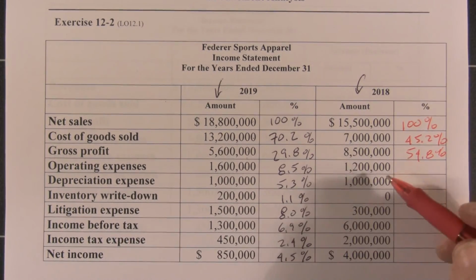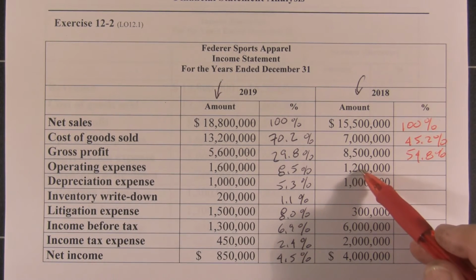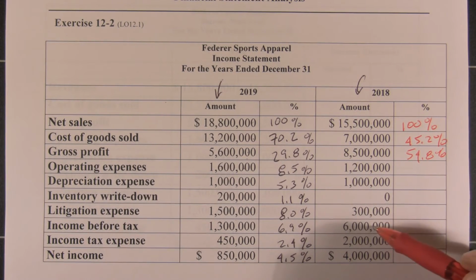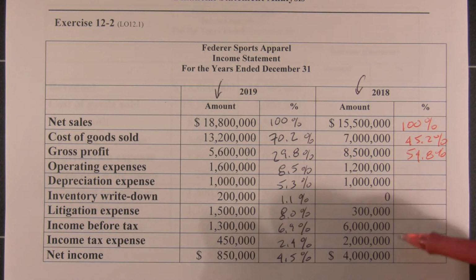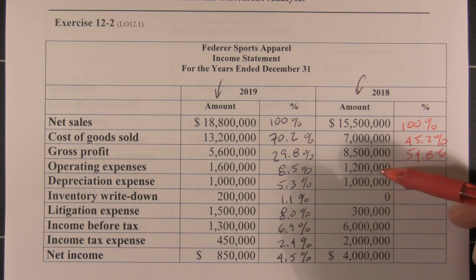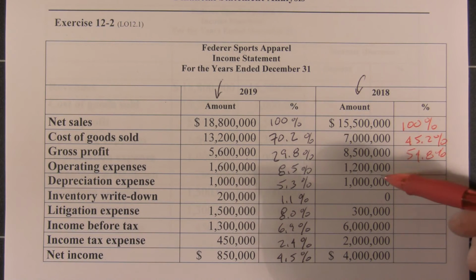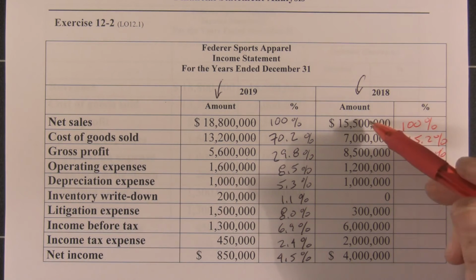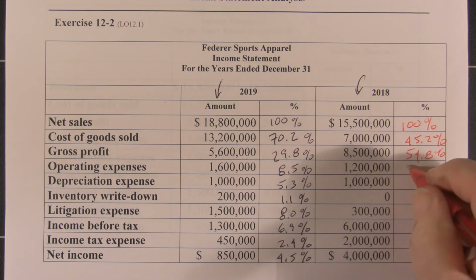We'll do the same all the way down. In each case, we're going to take the individual item as we go down the statement vertically. This is the vertical analysis part. And each time we're asking the same question. What percent of this top number is this number? In other words, this number over this number becomes a fraction. 1.2 million divided by 15.5 million, 7.7%.